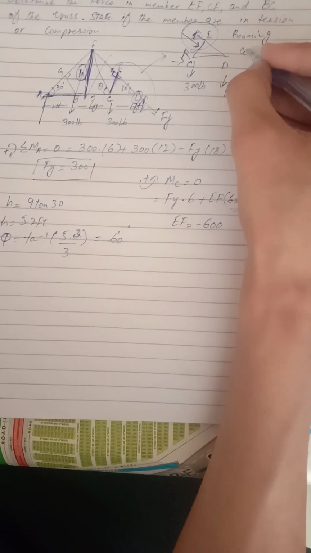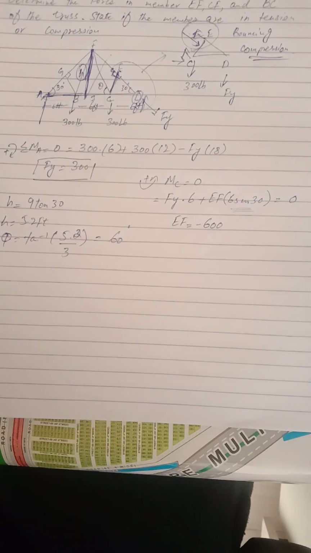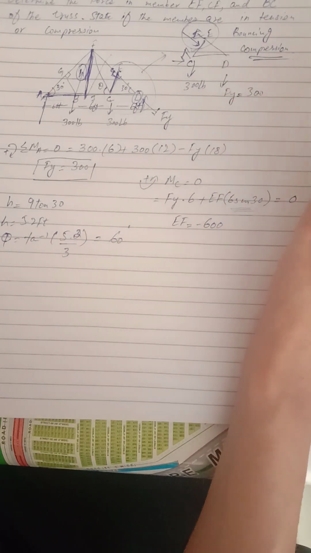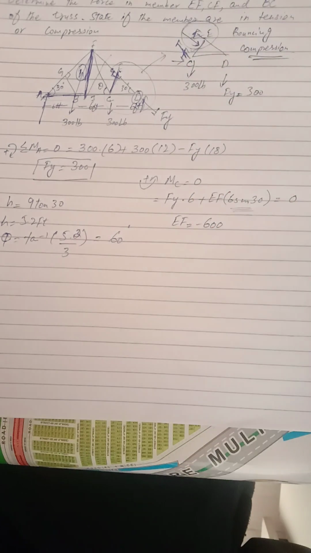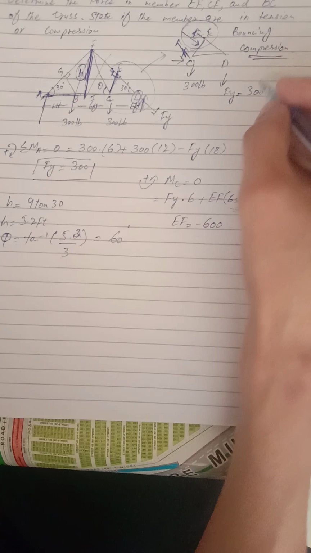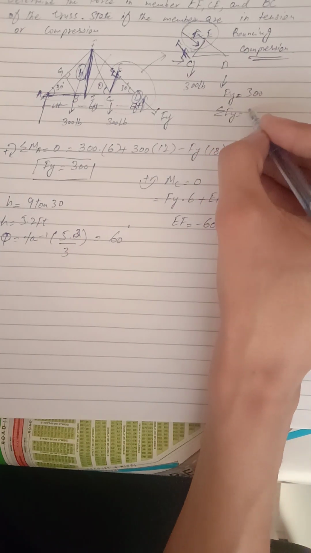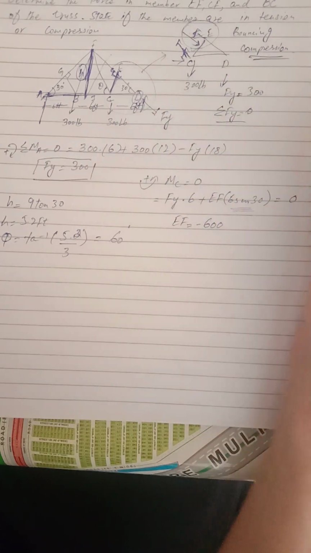Now that you have EF and you have this vertical force and this vertical force, the only other vertical force is this one, which is FC. So you can do the sum of the forces in the Y is equal to 0. If you know that this is 30 degrees, you know that this is also 30 degrees.